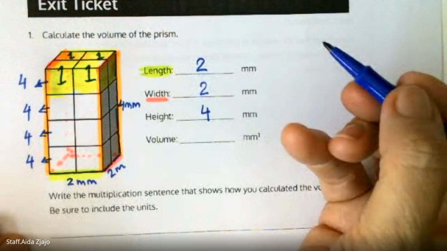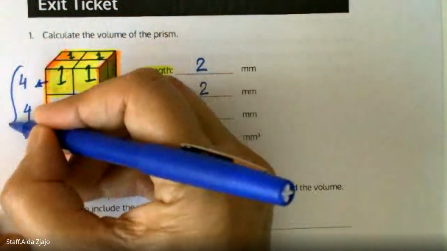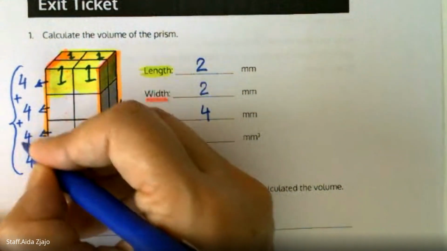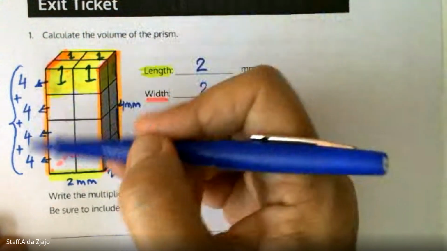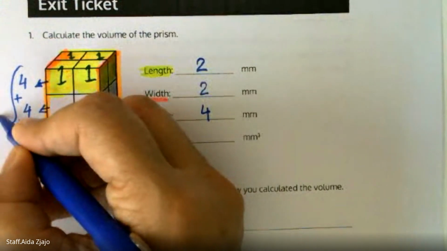When you think that, you can see that if you add the layers, 4 plus 4 is 8, and 8 plus 8 is 16.